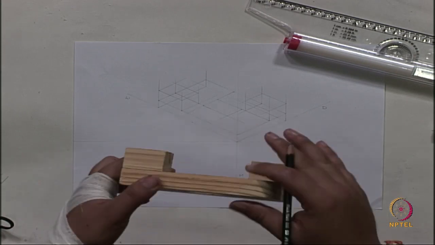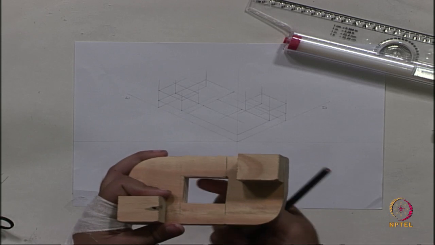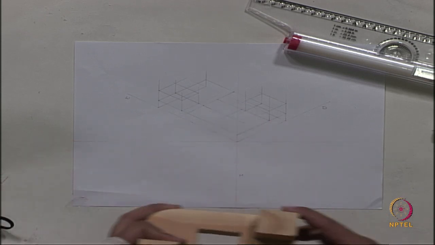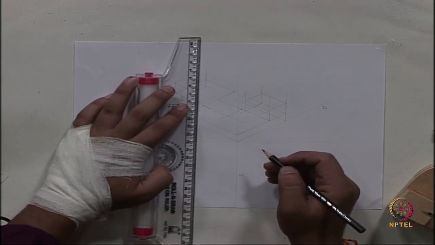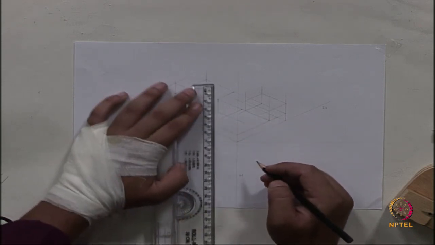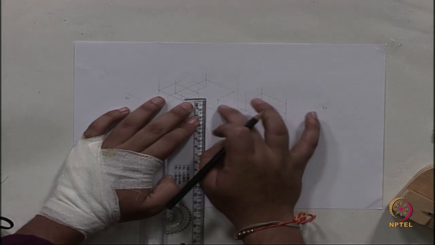Since the thickness of this slab is less, I need to check whether the bottom edge of this rectangular cut will be visible here or not. To check this, I will drop this point and mark 9 mm.